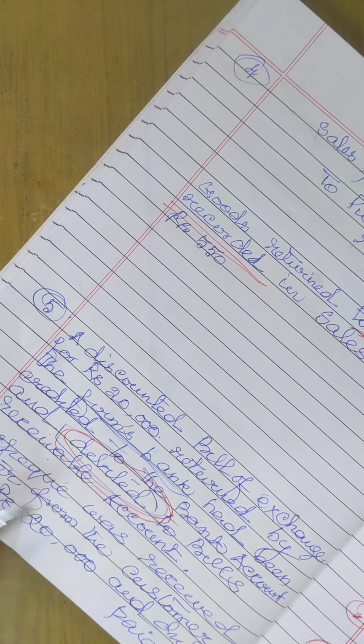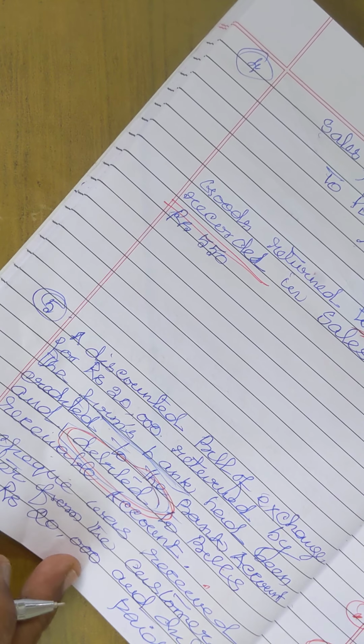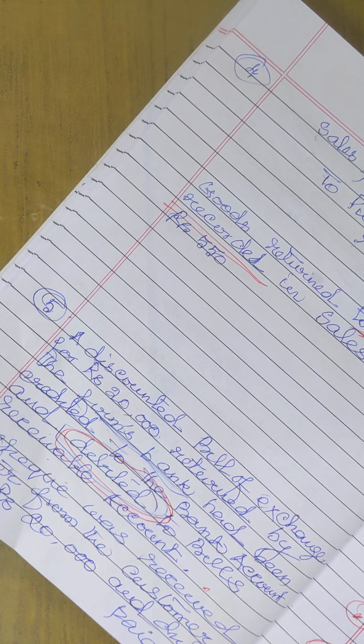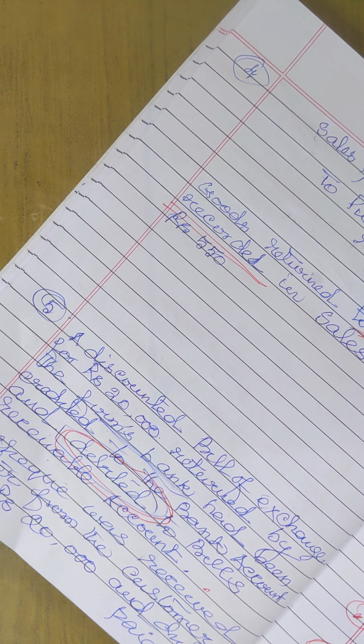A check was received later from the customer for rupees 20,000 and duly paid. Okay, it means what happened? First, we have received a bill of exchange from the customer and we have discounted it with the bank. What do we do when we discount it with the bank? We give away the bill of exchange to the bank and we receive the amount. So bank account is debited and BR is credited when we discount the bill.